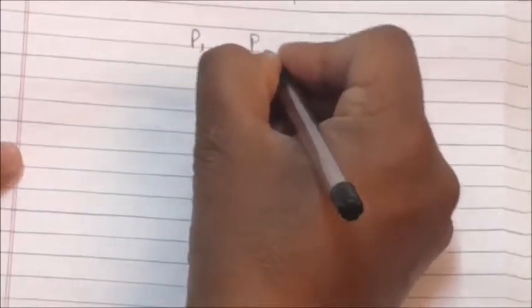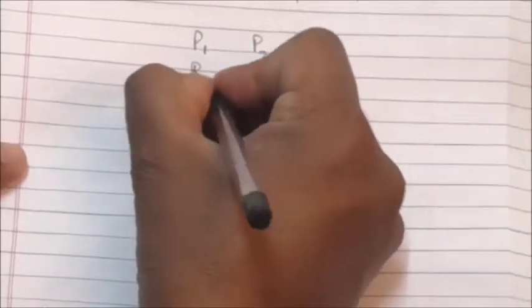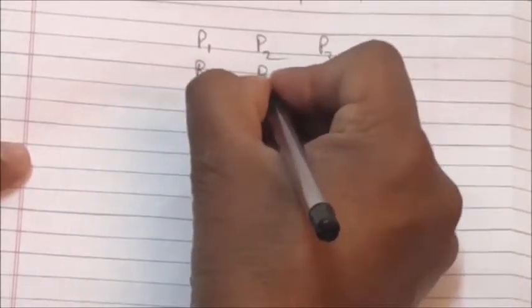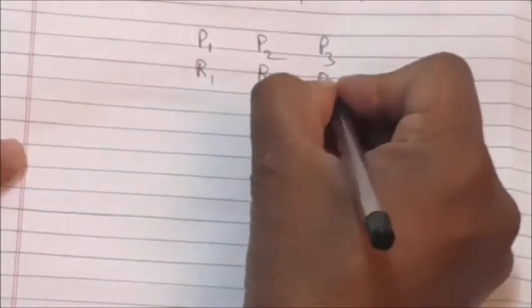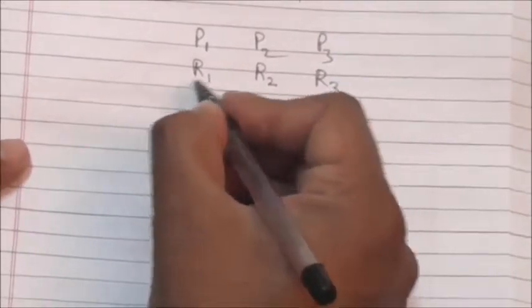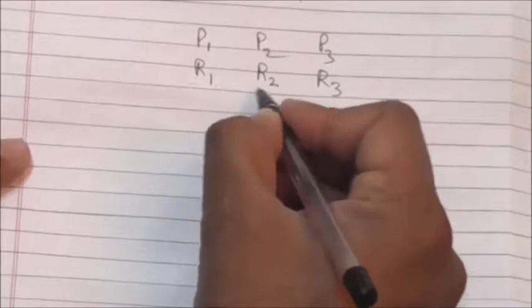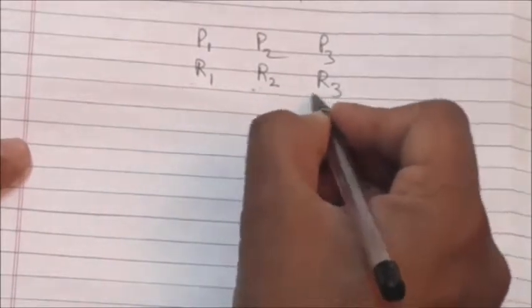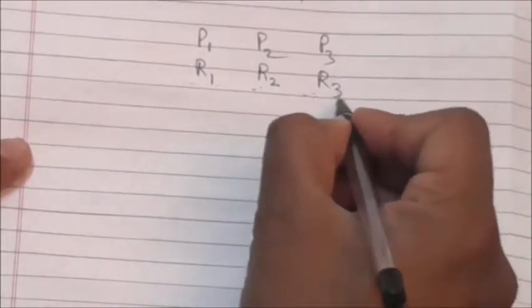Now let us see how this protocol can ensure that the circular wait condition cannot hold. Suppose three processes are there, P1, P2 and P3. P1 is holding a resource of resource type R1, P2 is holding a resource of resource type R2, and P3 is holding a resource of resource type R3. The integer associated with R1 is 1, R2 is 2, and R3 is 3.